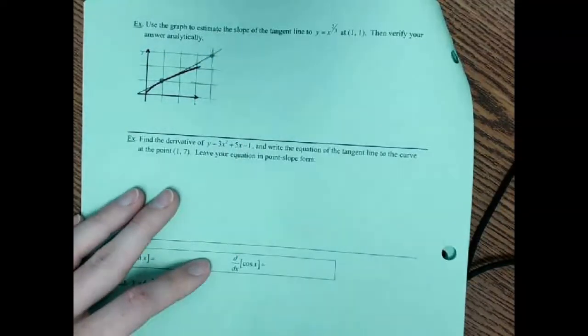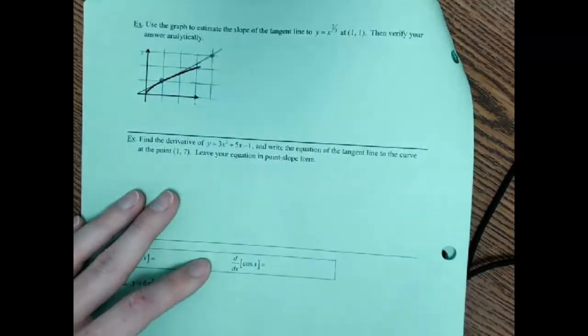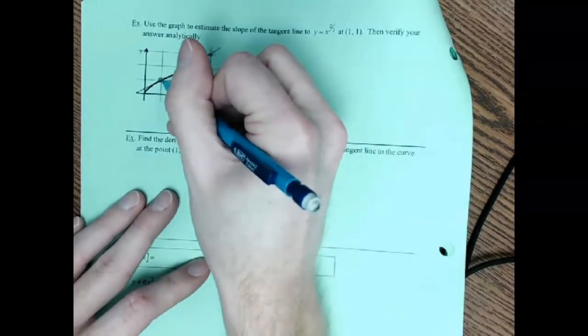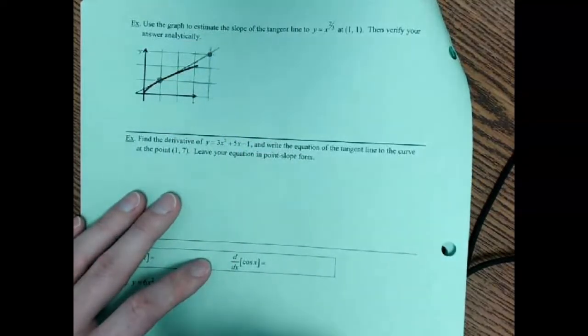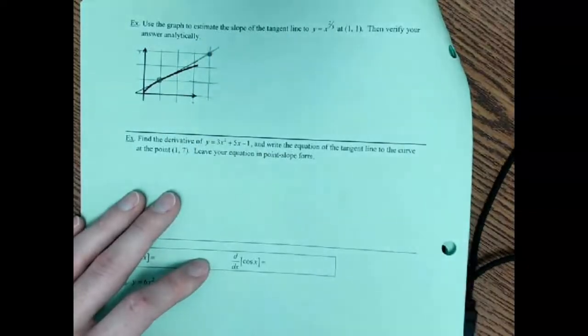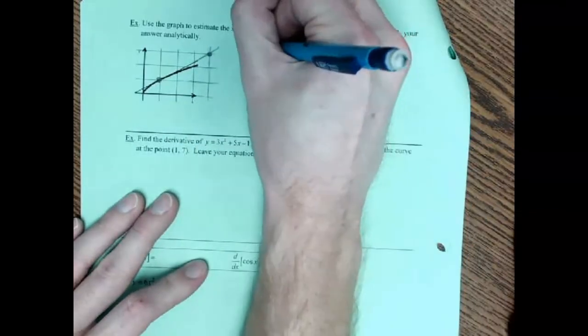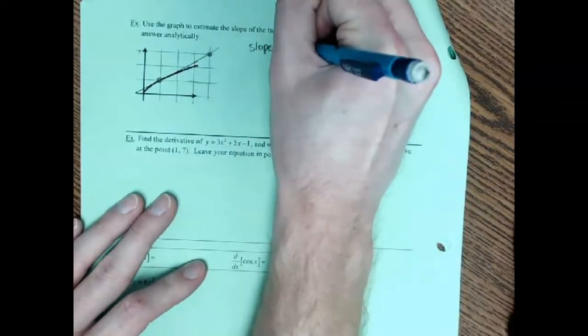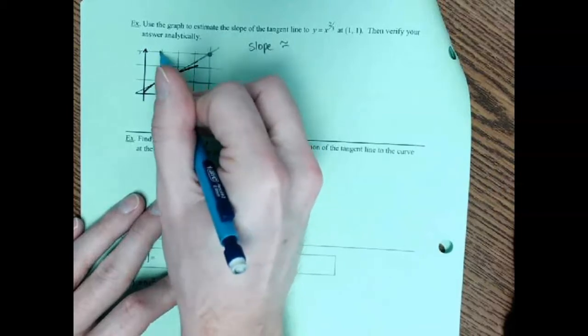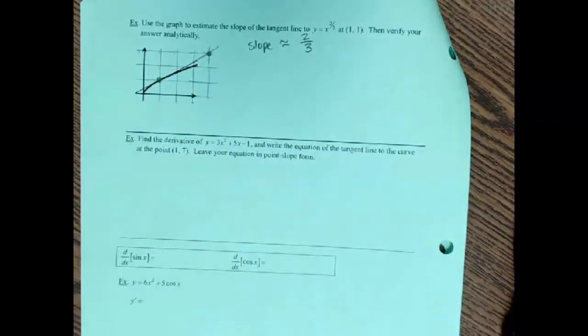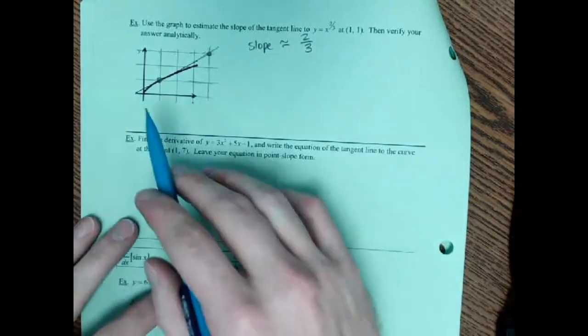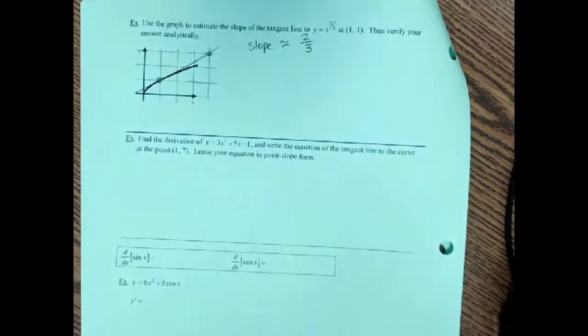So it doesn't quite go through any of the nice quadrantal points. It goes through this one for sure, 1, 1. The next other really nice point is that one. So it wants you to estimate the slope of the line. So just count the rise and the run. So let's go for it. Slope. I see it goes up 2 over 3. So I'm thinking the slope of that line is 2/3. So that's the slope of the tangent line. That's the instantaneous rate of change. That's the derivative. Let's check it.